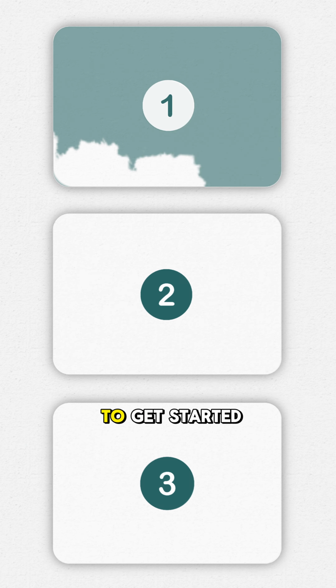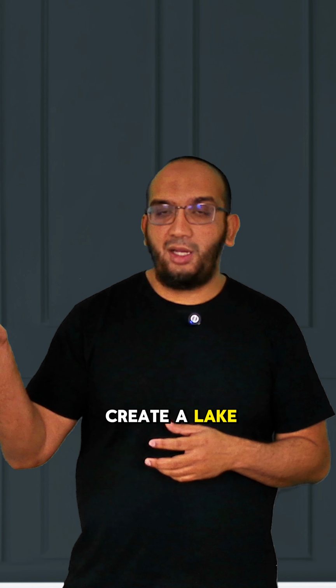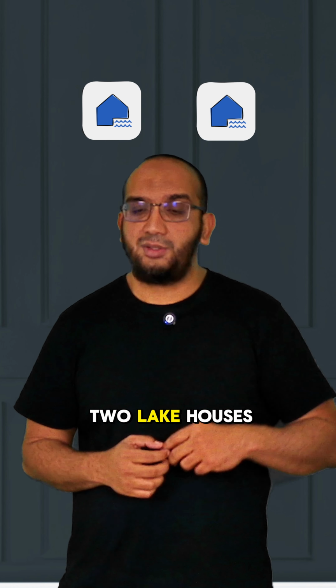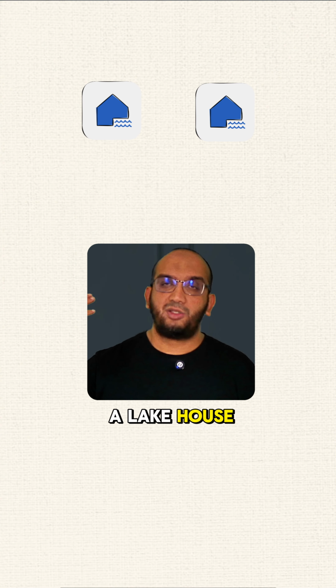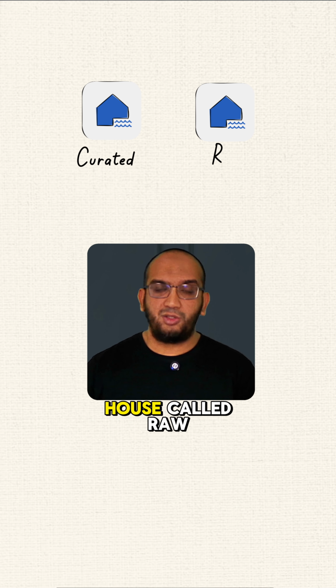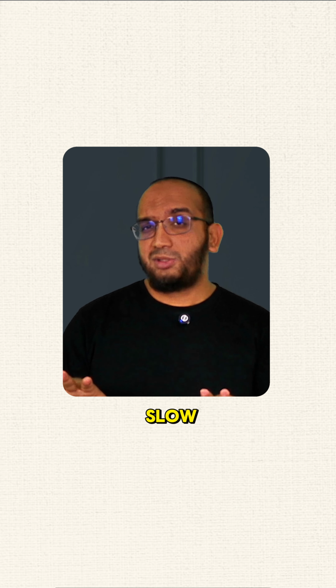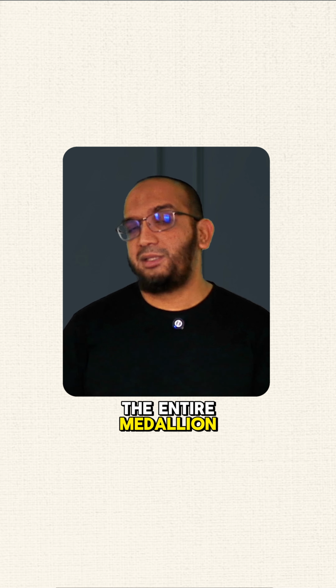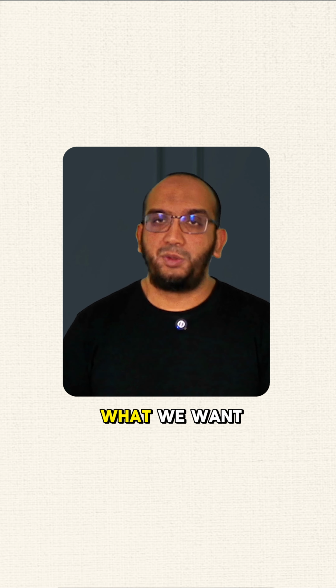So the first thing to get started, we're going to create a lakehouse. Actually, no, we're going to create two lakehouses. We're going to create a lakehouse called curated, and we're going to create a lakehouse called raw. I'm going to start slow because I don't want to go into the medallion yet, but I want to explain soon enough what we want to do.